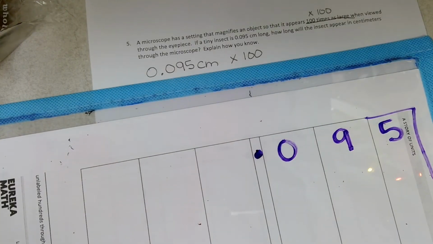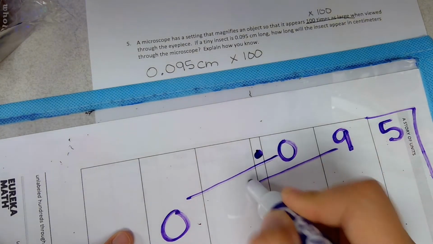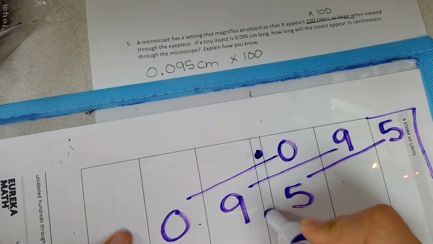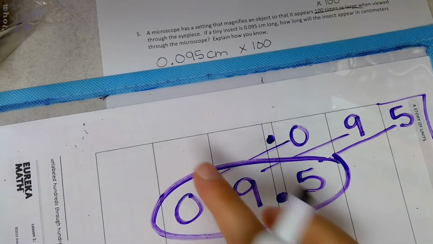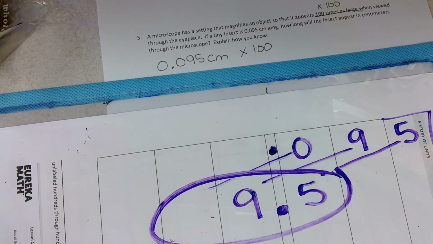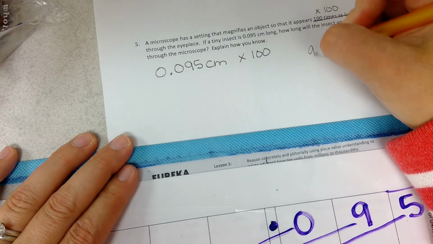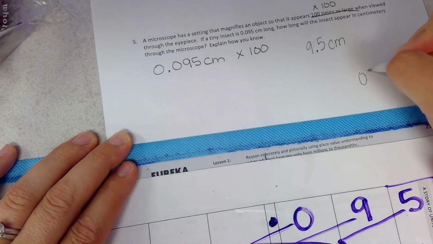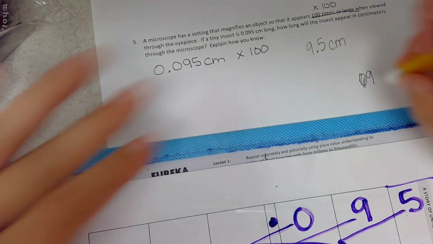And I want to move this place value 2 times over. So I want to move my 0 2 places, my 9 2 places, and my 5 1 place. And so when I have this, this is the number that I have. However, this 0 is really not important because when you think about it, this is actually 9.5 or 9 5/10 or 9.5 centimeters. When you write the number 9, you guys don't write it like this. So there's no reason to have that 0 in the front of those numbers, okay?